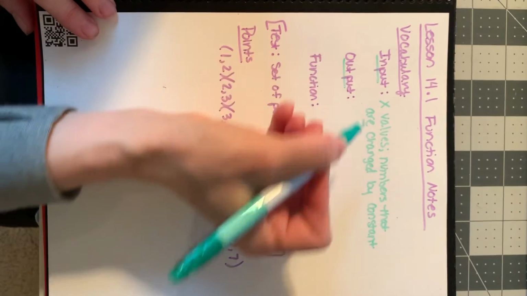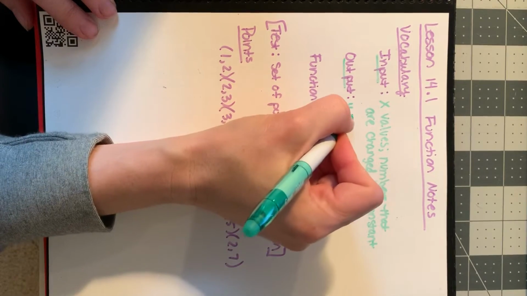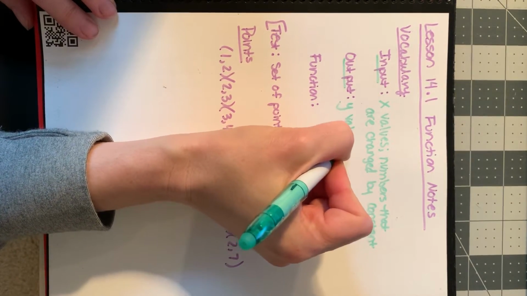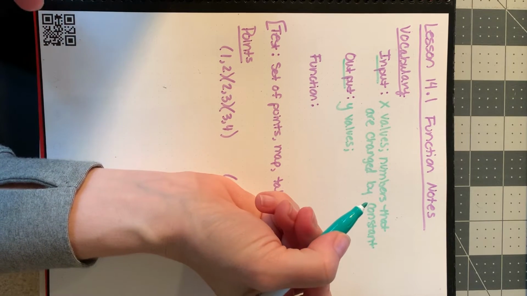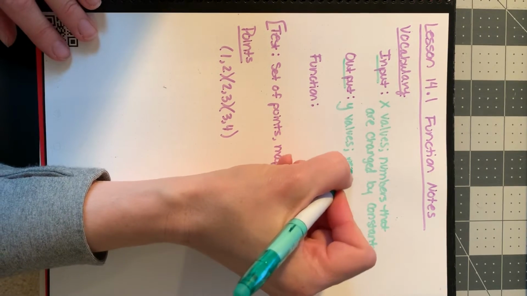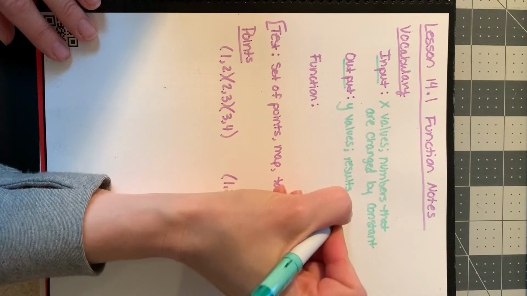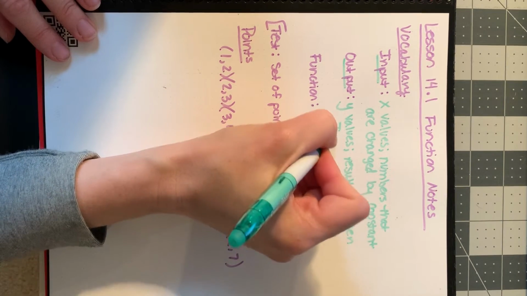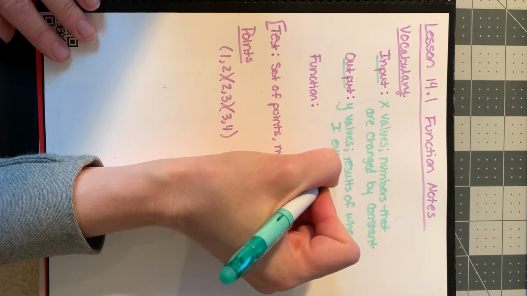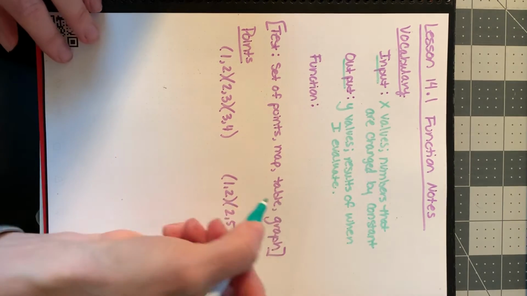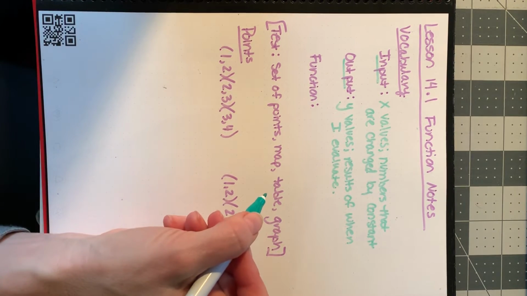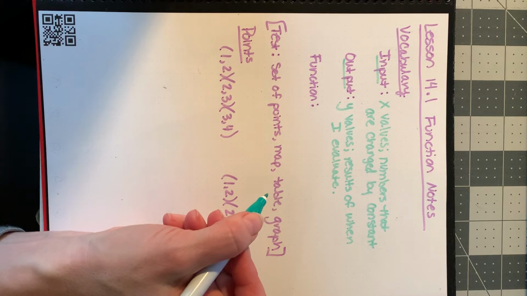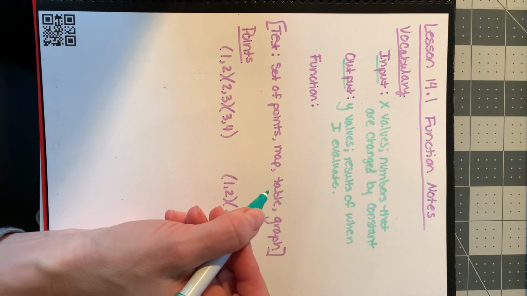Then we have our outputs, which are really just our Y values. Okay, and these are the results of when I evaluate. So if I am multiplying the X by 5, then the result is going to be the product, okay?